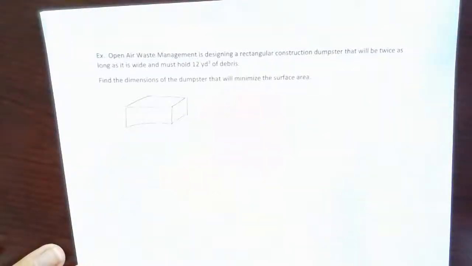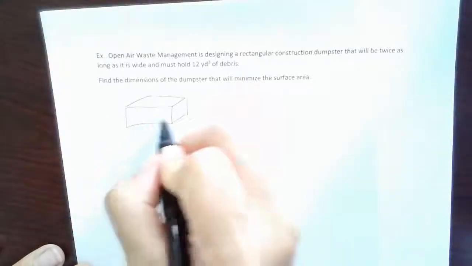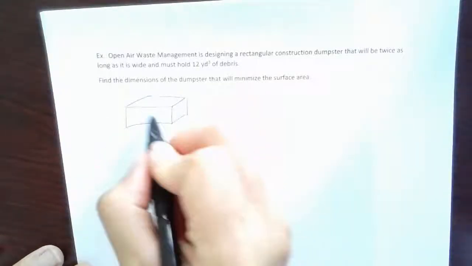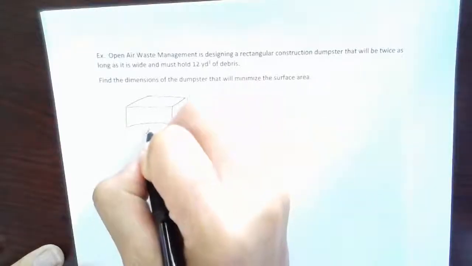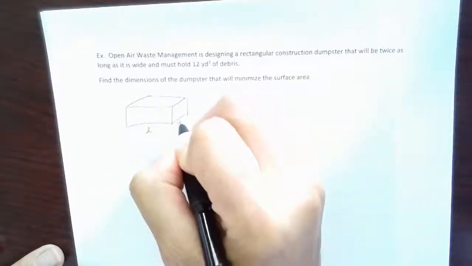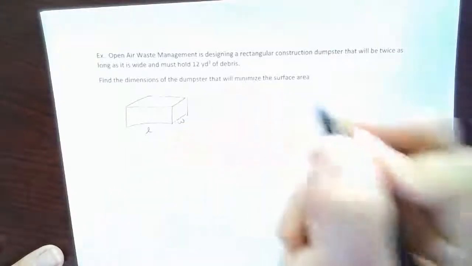Which means it looks like this, with the top open. So it's going to have a bottom, it's going to have 4 sides. We don't know any of these sides, so let's do this. This will be the length, this will be the width, and this will be the height.